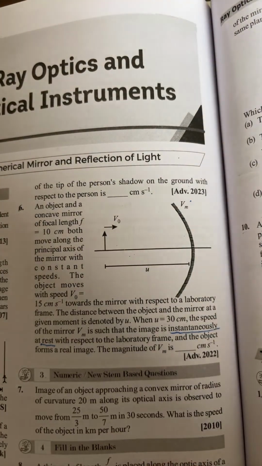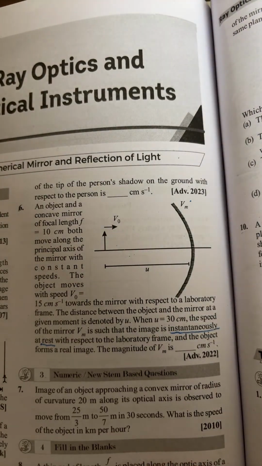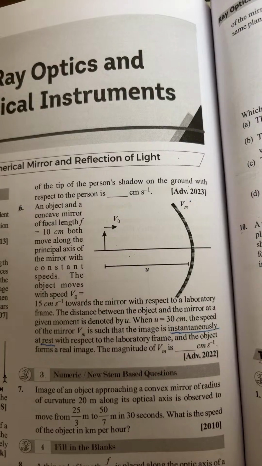Question number 6, students. An object and a concave mirror of focal length f equal to 10 centimeter both move along the principal axis of the mirror with constant speed. The object moves with speed v naught 15 centimeter per second towards the mirror with respect to a laboratory frame.